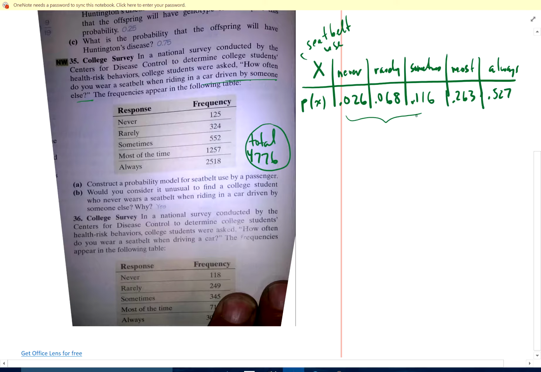Would you consider it unusual to find a college student who never wears a seatbelt when riding in a car driven by someone else? Is this unusual? 2.6%. The answer is yeah, I consider it unusual. It's less than 5%. 5% is kind of the general cutoff, depending on what the situation is. But if something that happens 2.6% of the time happens, then I'd be like, yeah, that's pretty rare. All right, 44 I'm going to do in a different video.